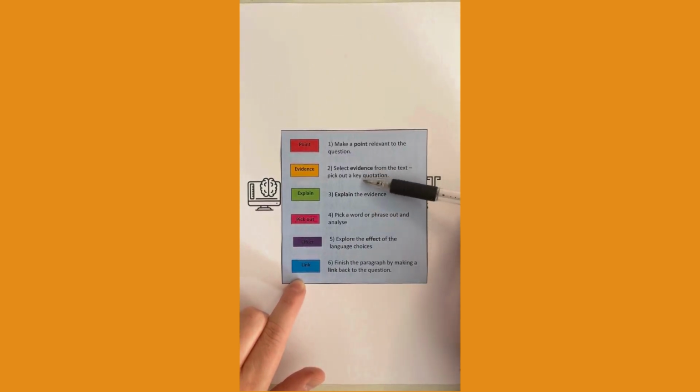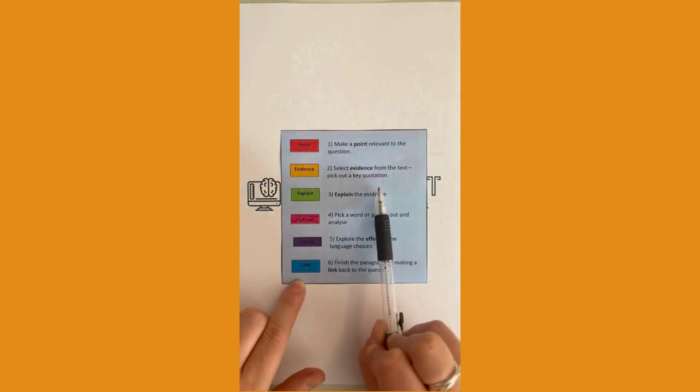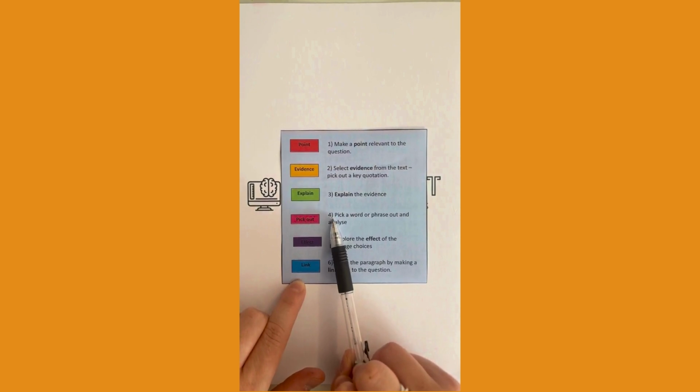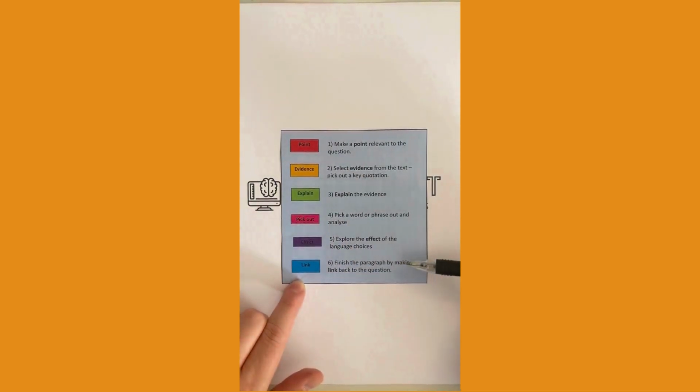Next, once you've explained your quote, you need to go back to the quote and pick a word or a phrase out from your evidence that you are then going to analyse. This is really important and it will push your answer up into the higher marks of those 8 marks available. Explain the effects, and then finally, another very important step is that we must link all of this back to the question focus. Otherwise, we're missing out on marks that are really easily gained, and we're not really answering the question if we're not linking back to it.